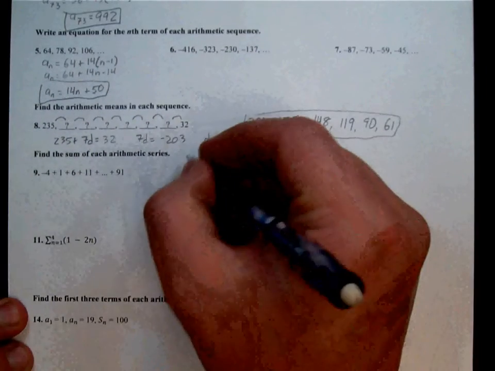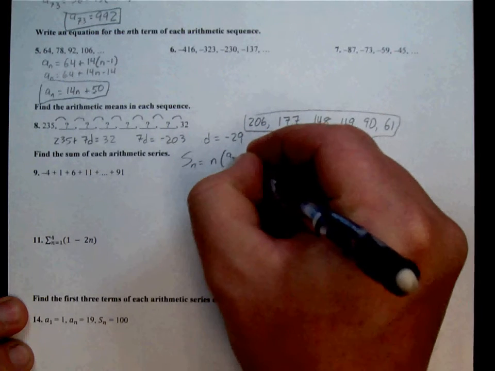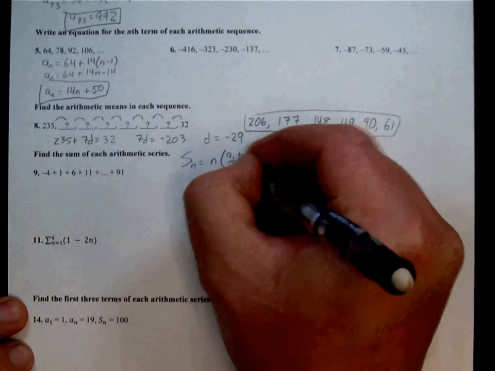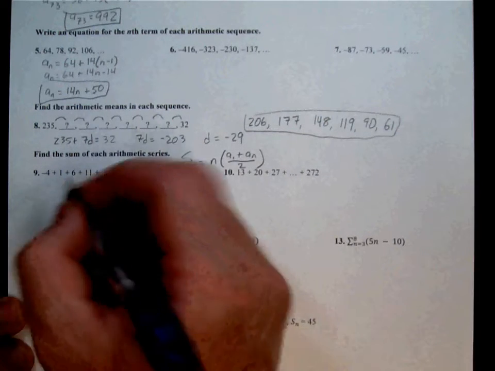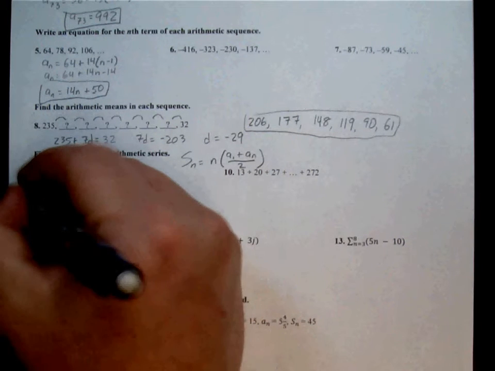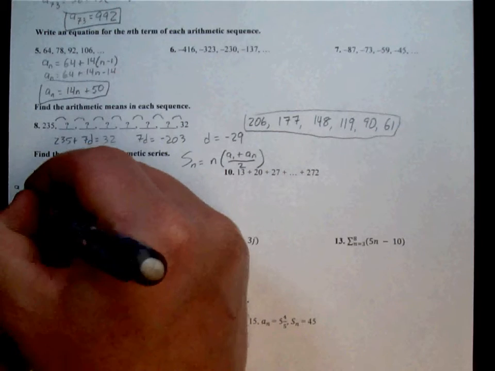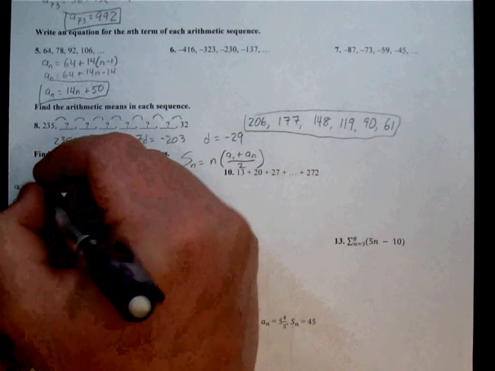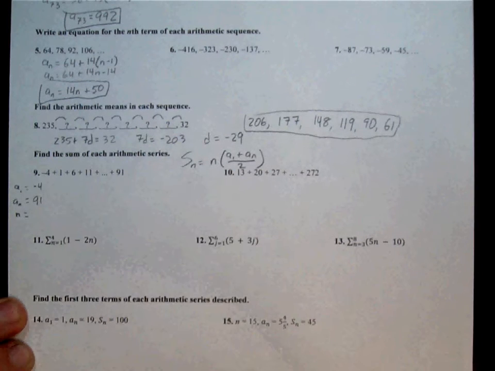Sum of an arithmetic series. So we'll use that formula. So our number 9, we don't know which term it is. So the three things we need to know are a sub 1, a sub n, and n. Let's think about what we actually know. We know what the first term is, it's negative 4. We know what the nth term is, it's 91, but I don't know which term that is in the sequence.